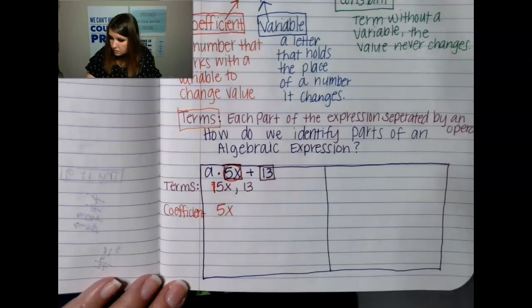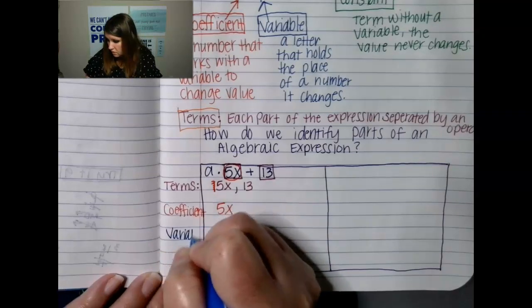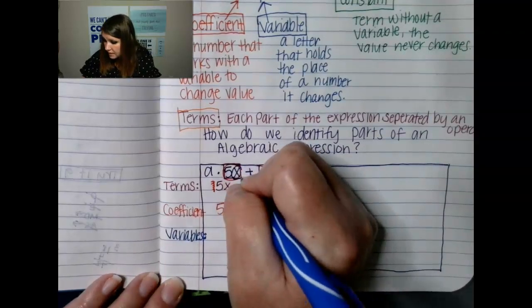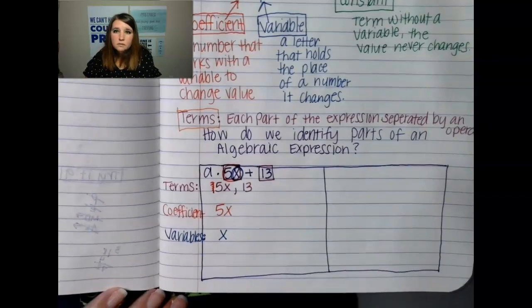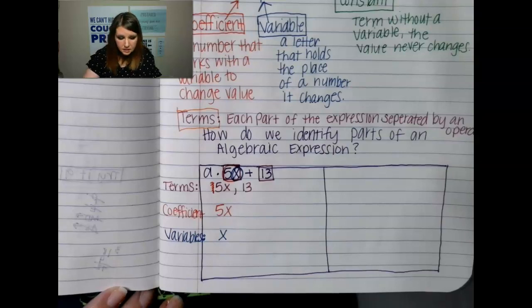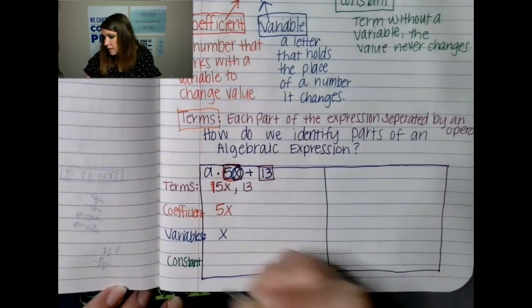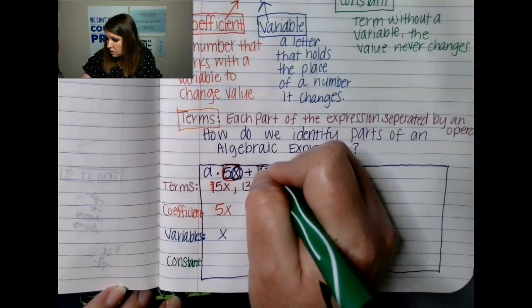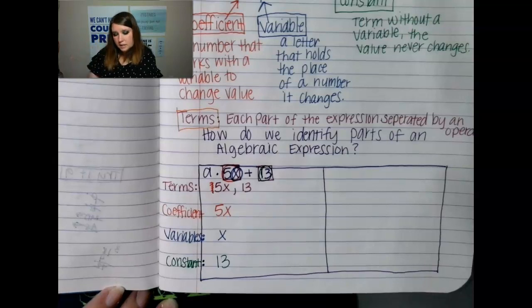The variables. Well, variables was blue, so we're going to write variables. The variable up here that we have listed is x. So x is my variable. And the last part of this list is the constant. Which value is never going to change in this list? Well, the value that's never going to change is 13. 13 will always stay 13. So that is my constant.